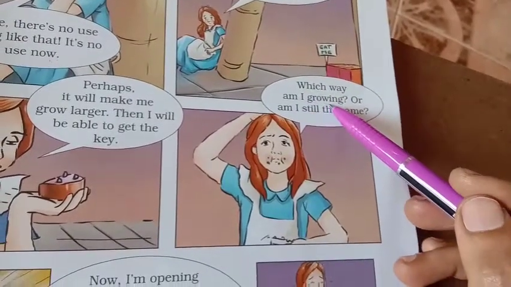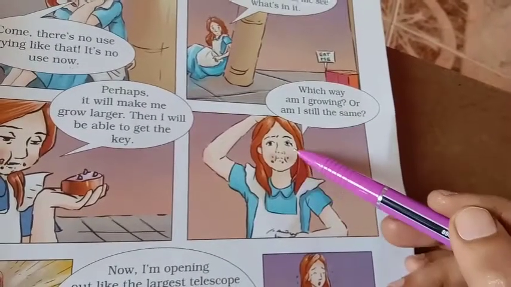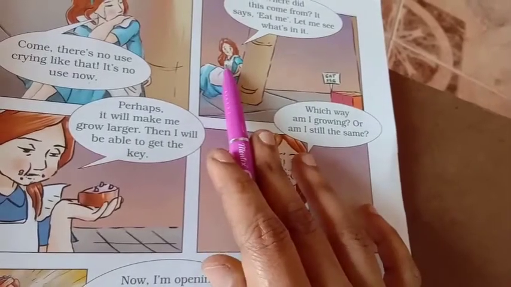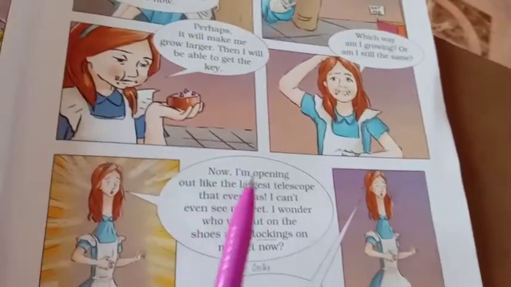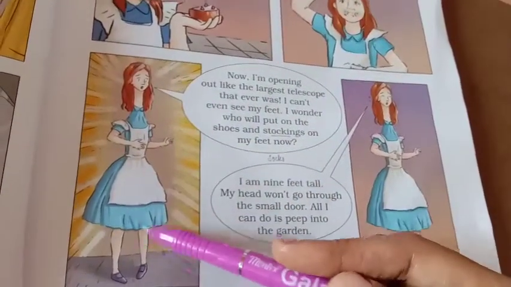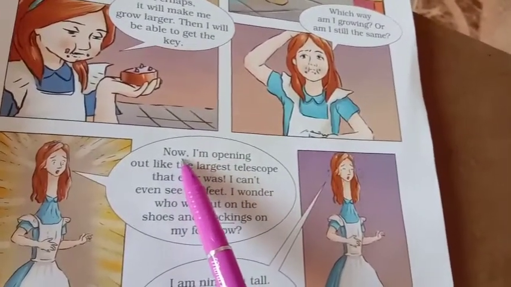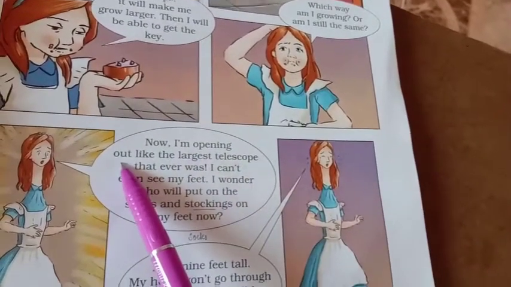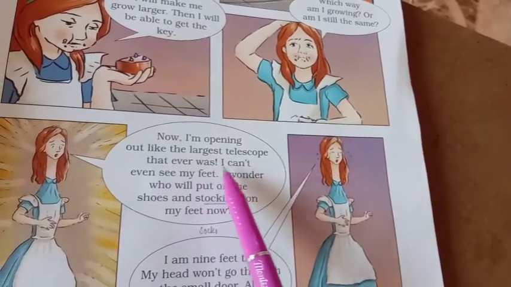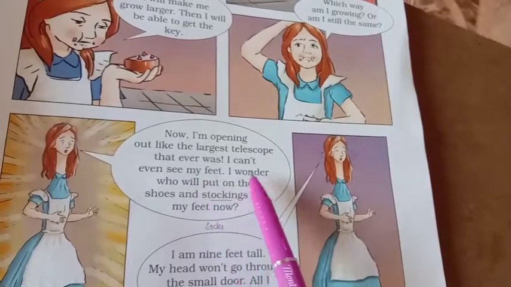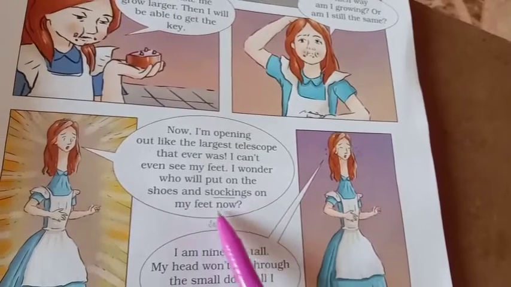Which way am I growing, or am I still the same? Now see, again she is expanding. First she shrunk her body. Now she is expanding in size. Let's see which way she is growing. Oh my God. See? So huge and so tall she has grown. Let's see now what she is telling next. Now I am opening out like the largest telescope that ever was. I can't even see my feet. I wonder who will put on the shoes and stockings on my feet now.